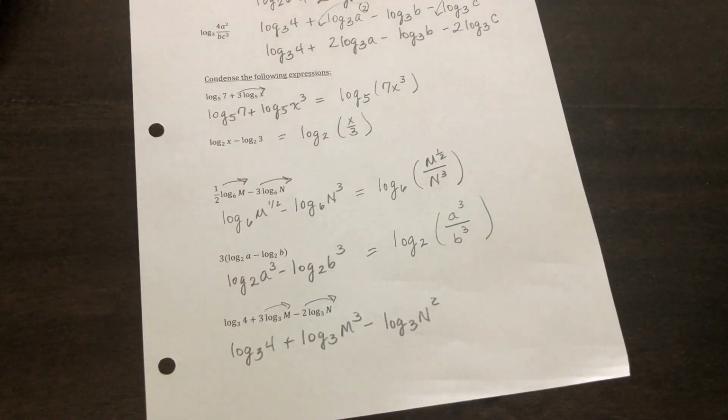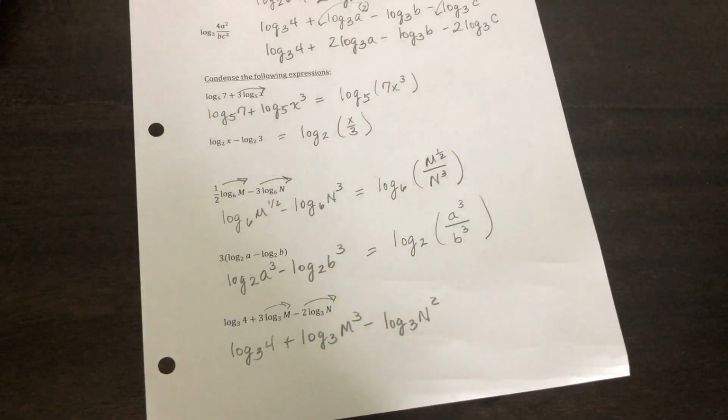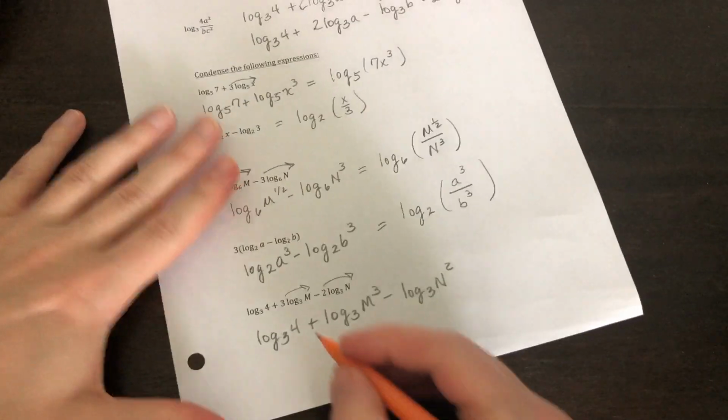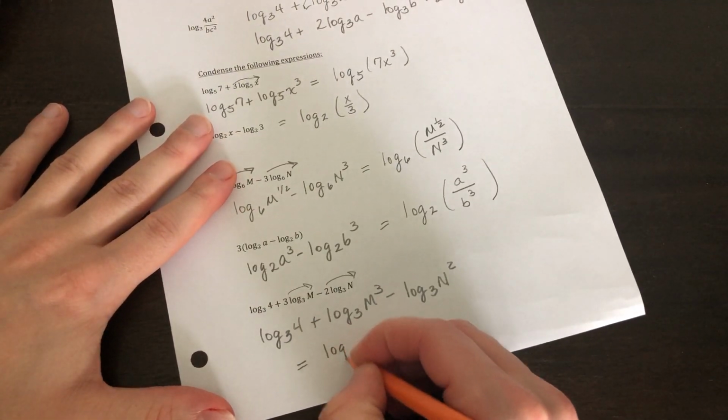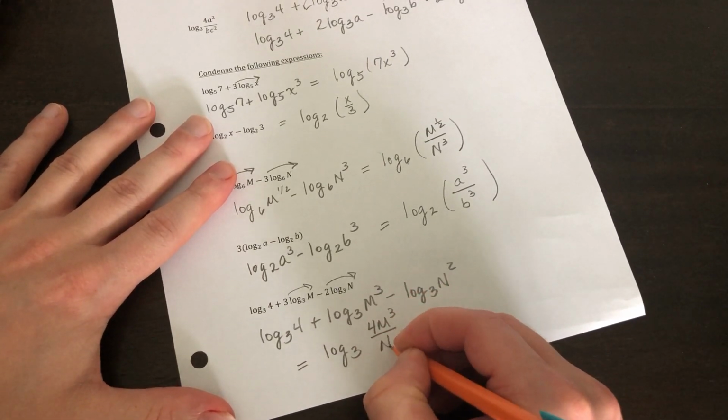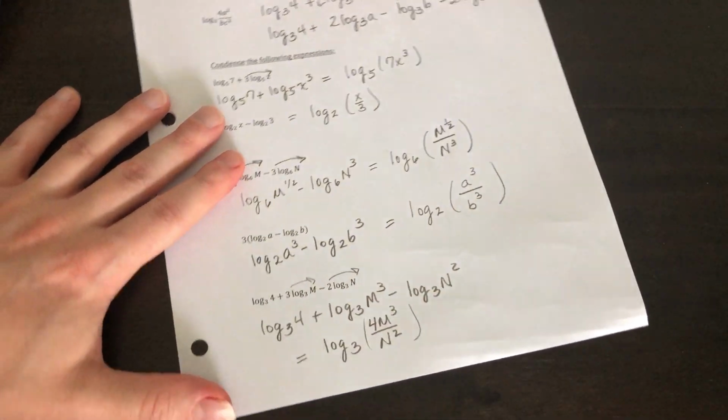Okay, so if it's a positive, it's going to be on the top of the fraction. If it's negative, it's going to be on the bottom of the fraction. So this becomes log 3 of 4m cubed over n squared. Like that.